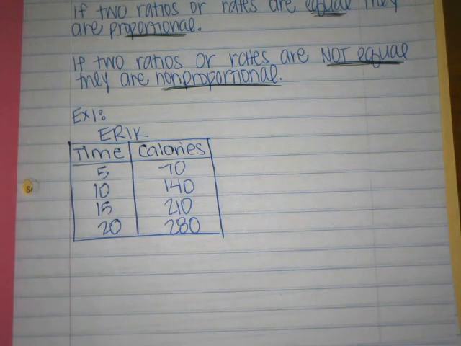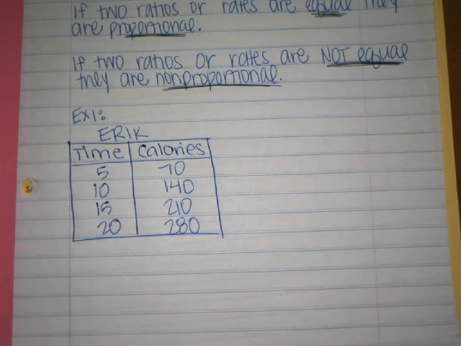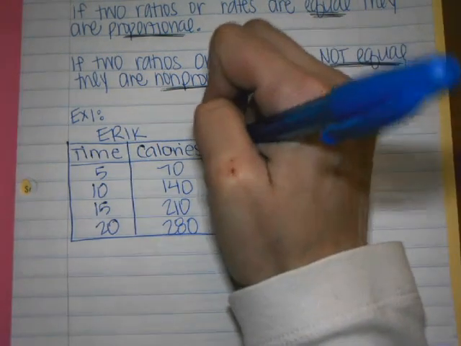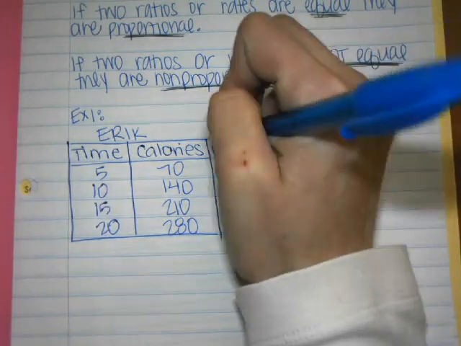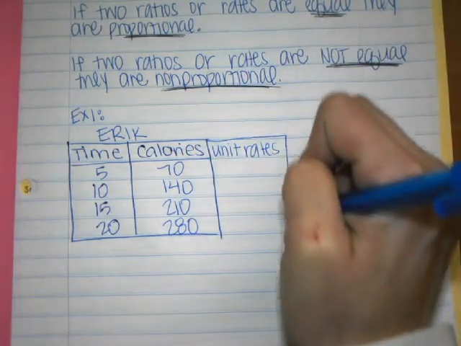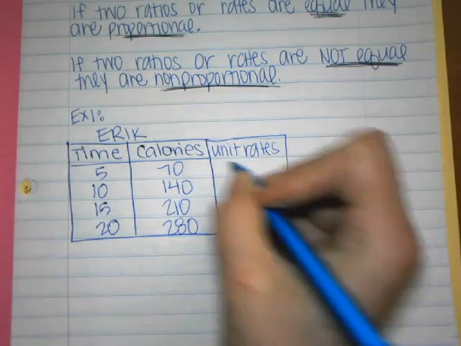Okay, so we know it's yes because we've done ratio tables already, right, guys? So the other way that you can figure it out is based on what we learned the last 2 days. What did we learn the last 2 days? So we can also find the unit rates of each. So that's what we're going to do. So I want you to see that you can do it both ways. Sometimes one way is easier than the other.